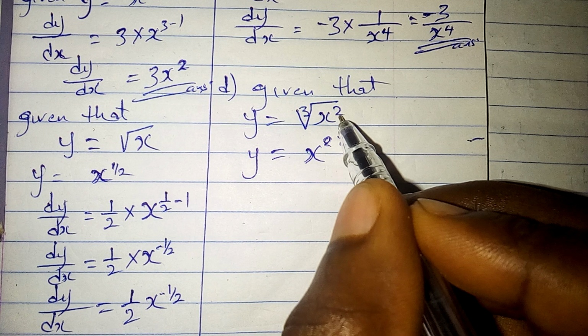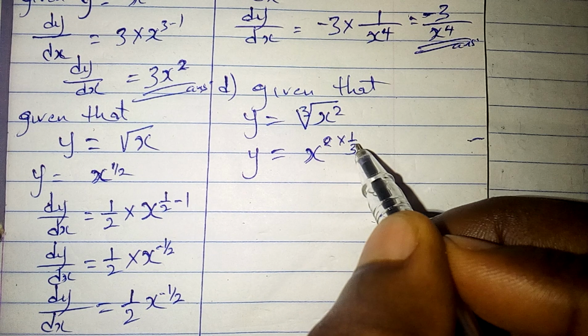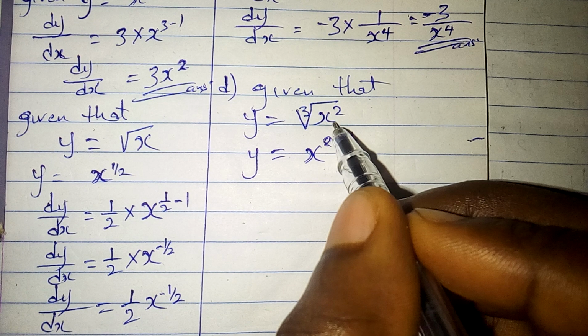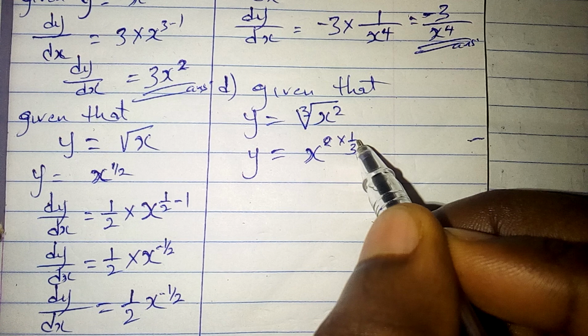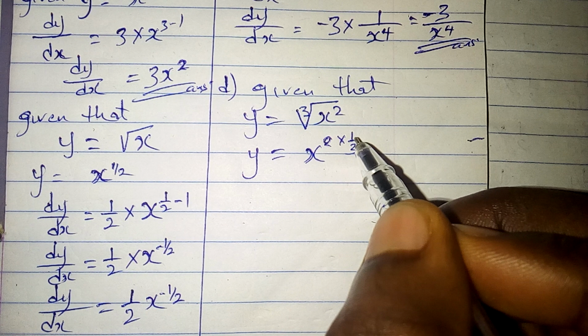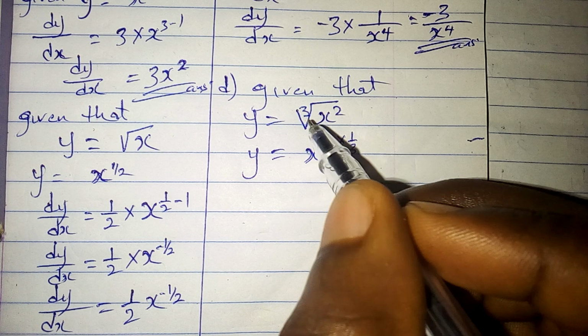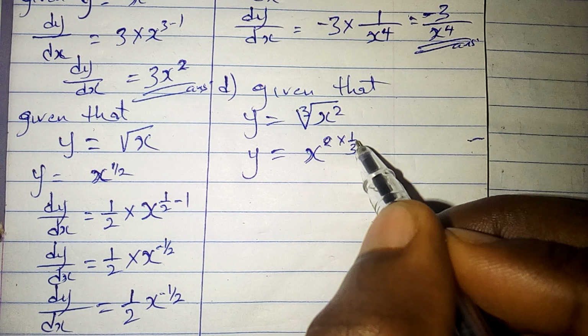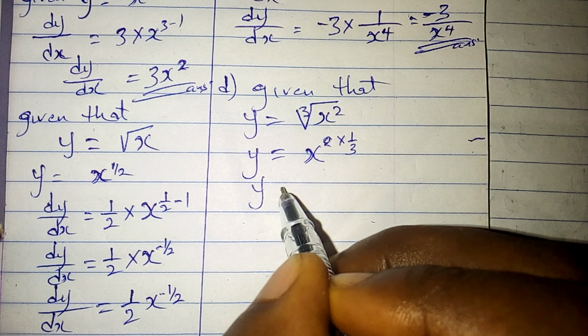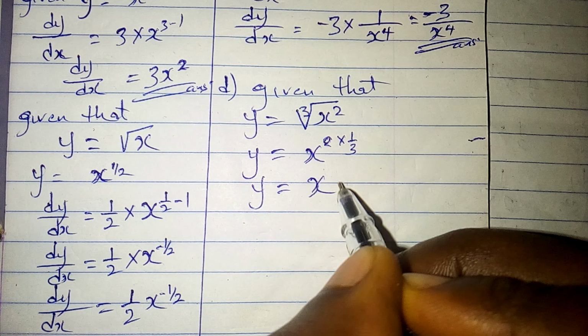There is already a 2 at the power part, the square, but because of the cube root attached to that x squared, it will still come at the power part, introducing 1 over 3. If it is a square root, it will introduce 1 over 2. If it is a fourth root, it will introduce 1 over 4. So as a result, we are going to have y equals x raised to power 2 over 3.